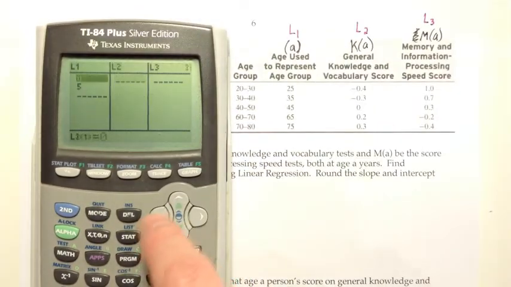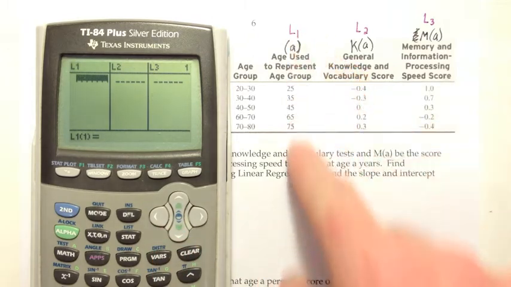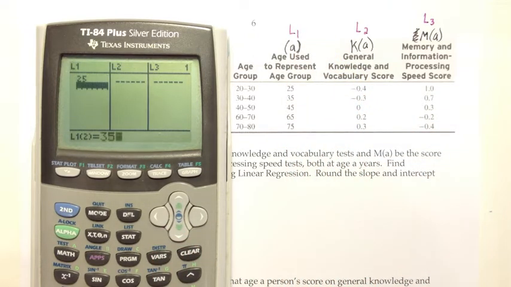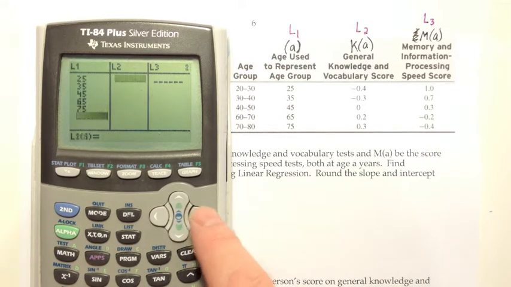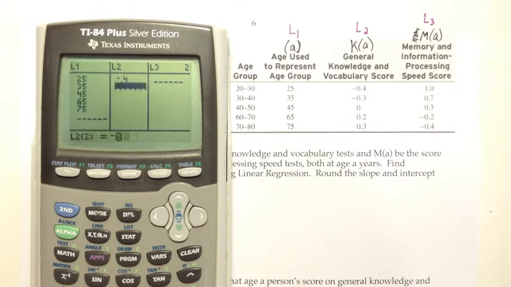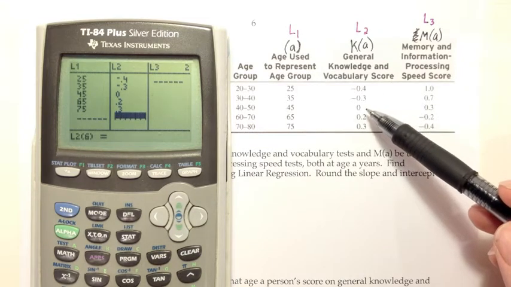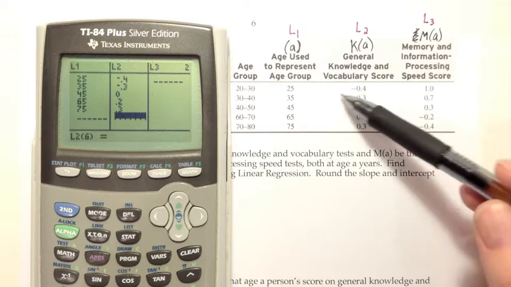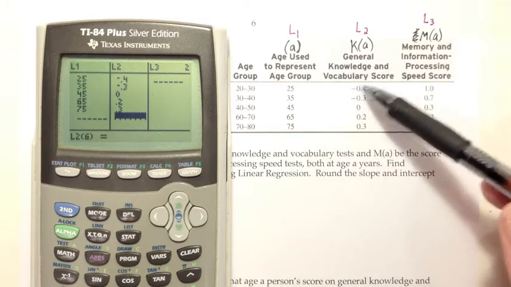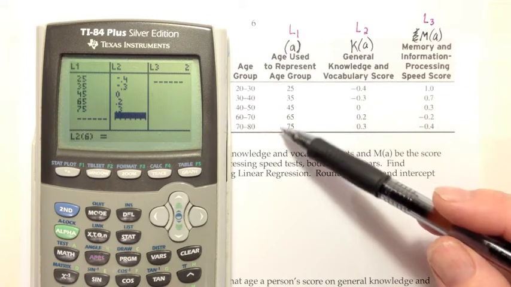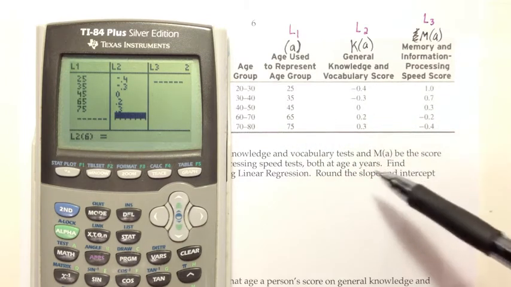So let's go ahead and start entering that data in. I'm going to go into the Stat menu and Edit, and I've got some old data there, so I will clear that out. And I'm going to enter those ages into L1. And then I'm going to enter the scores on the knowledge test into L2, so negative 0.4, negative 0.3, 0, 0.2, and 0.3. And just a quick comment on this while we're looking at it. They said a score of 0 was average. So the negatives would be below average, so younger people are having a below average score on how much they know, and older people are getting an above average score on how much they know.